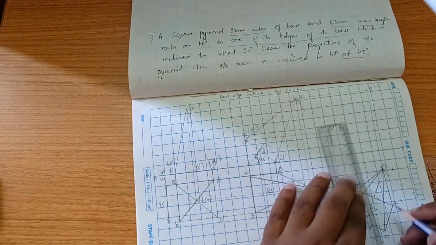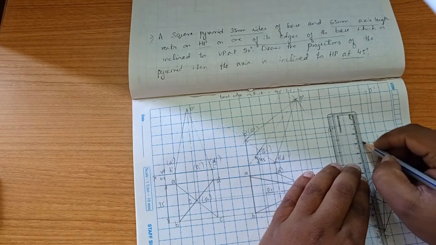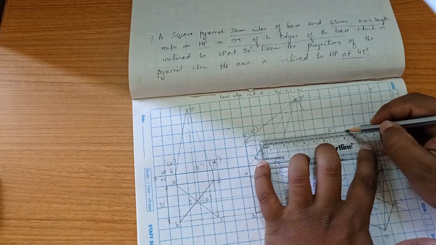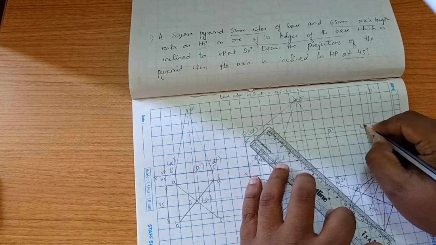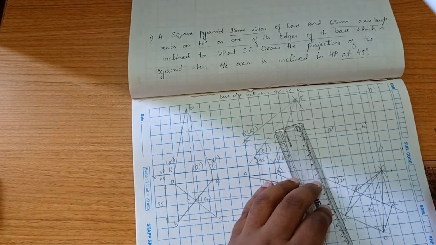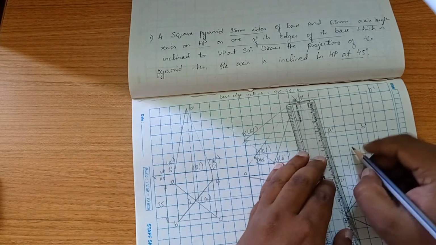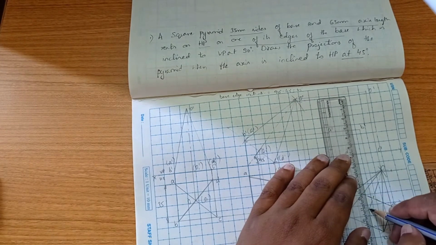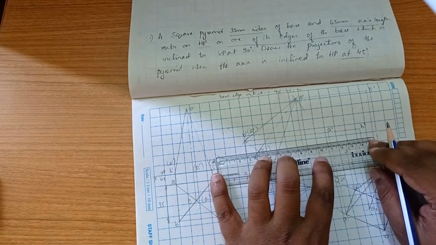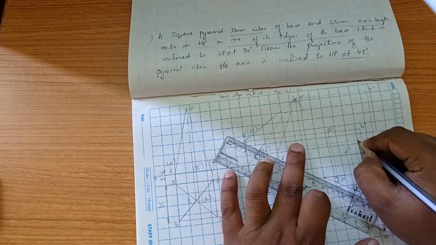This is O dash, B dash, this point is C dash, and D dash we have this D dash, and finally we have this O dash.